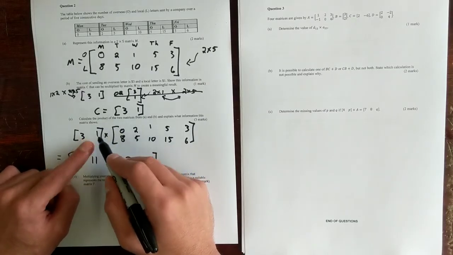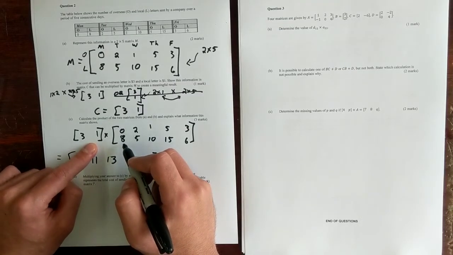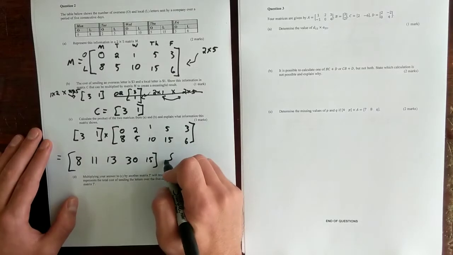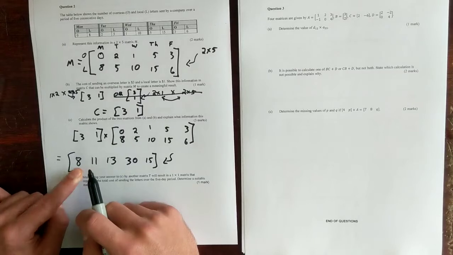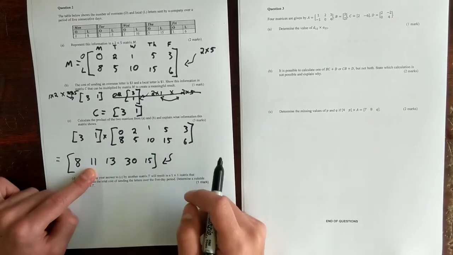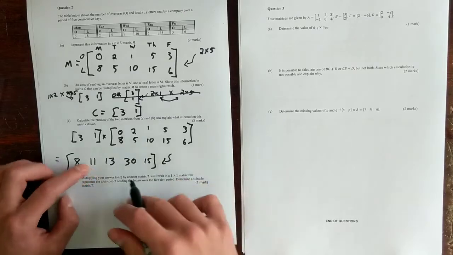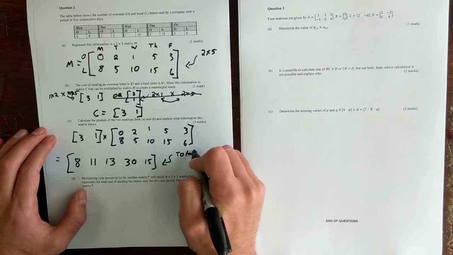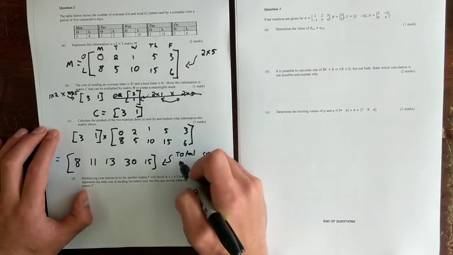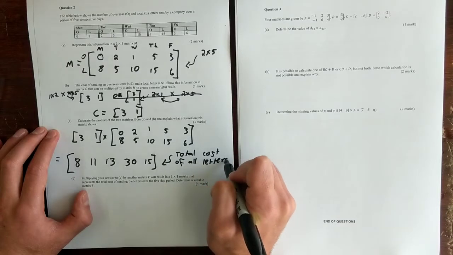So if I do 3 times 0, that will be the total cost of sending all of the overseas letters for that day. 1 times 8 will be the total cost for all of the local letters for that day. So adding them together gives me this number 8 here, which would be the total cost of all the letters for Monday. That 11 would therefore be the total cost of all the letters on Tuesday. So this whole matrix here is the total cost of all letters each day.